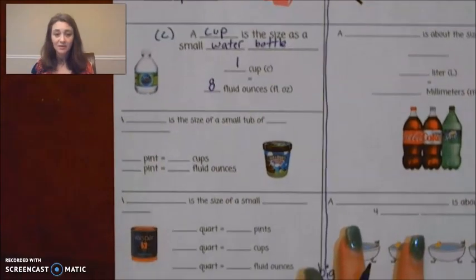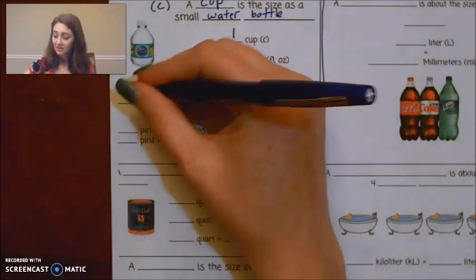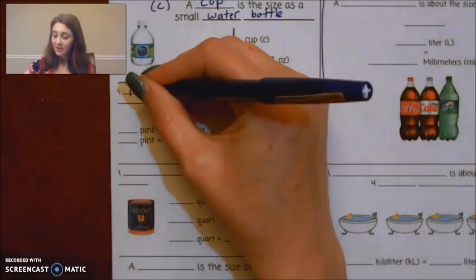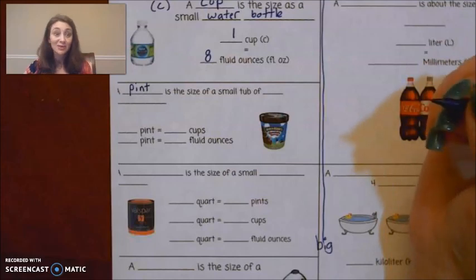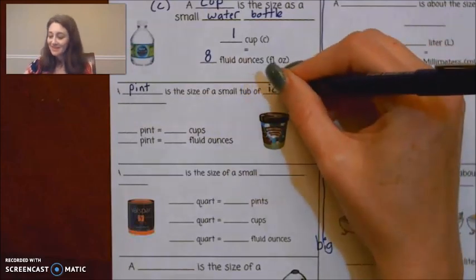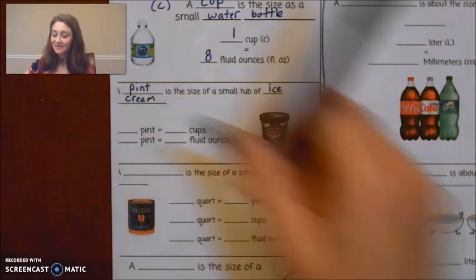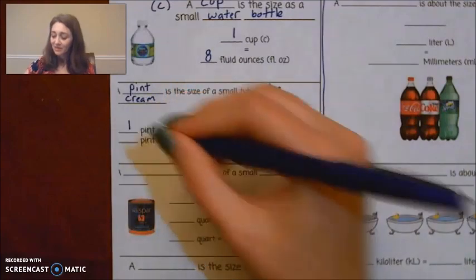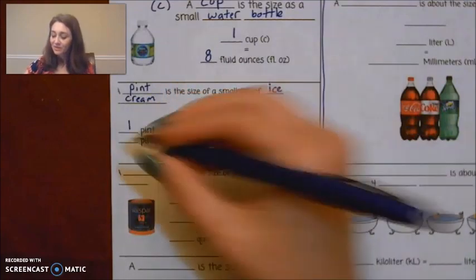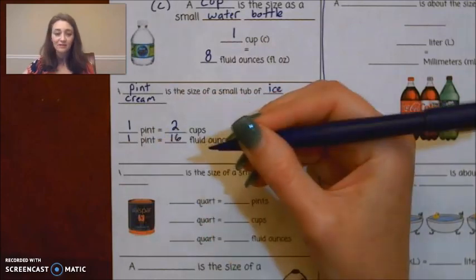All right, we're going to move up to a pint. A pint is the size of a small tub of ice cream. One pint equals 2 cups. 1 pint equals 16 fluid ounces.